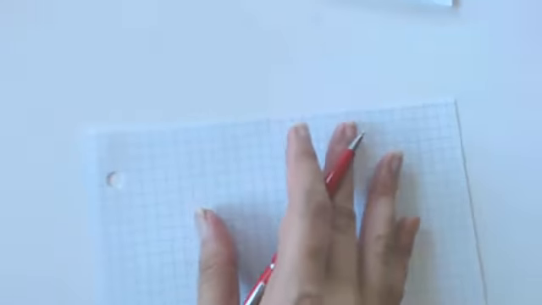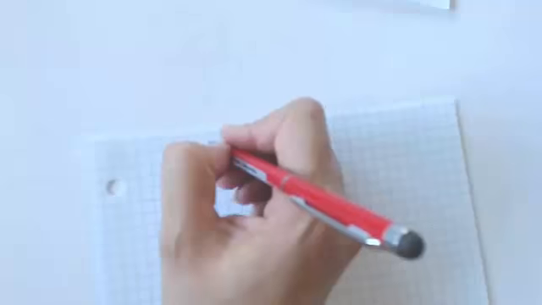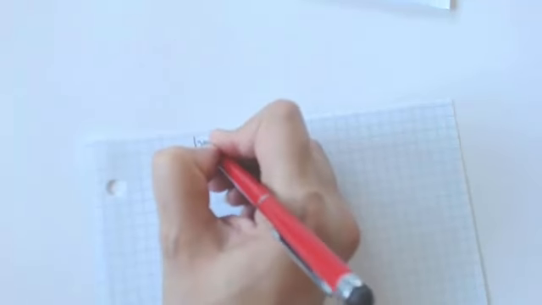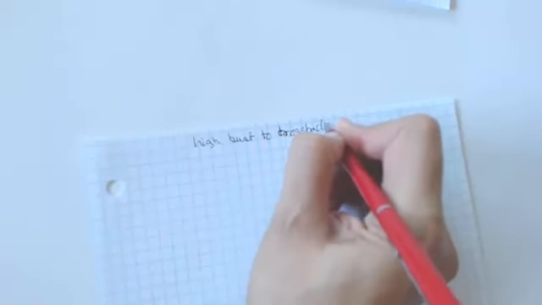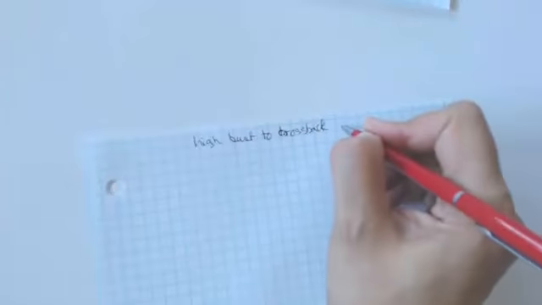So we're going to do the same thing. Let's identify what this worksheet's going to be. This is going to be our high bust to cross back decreases.